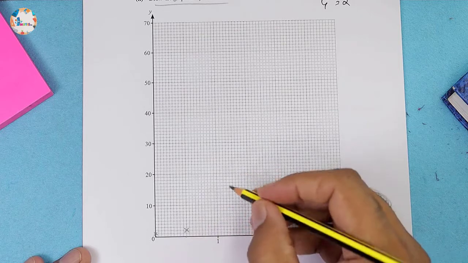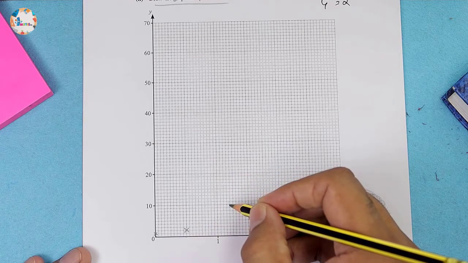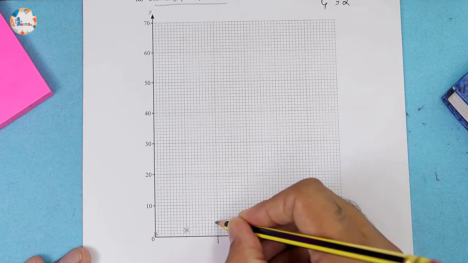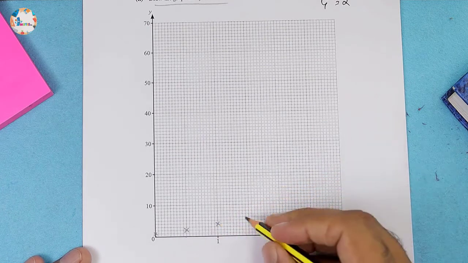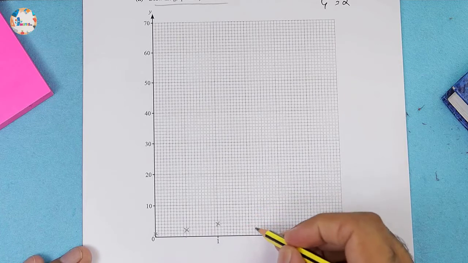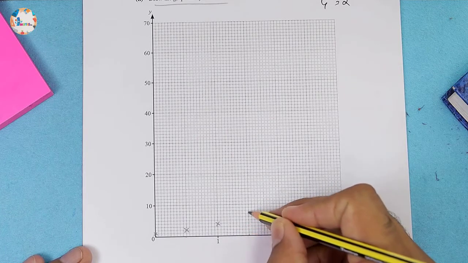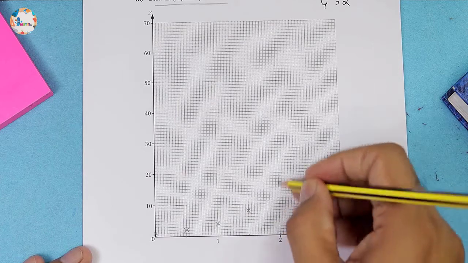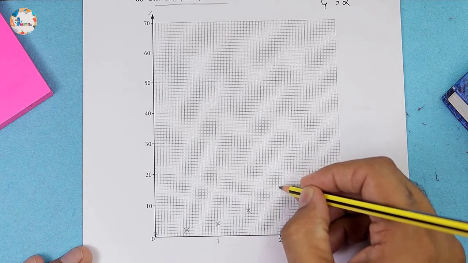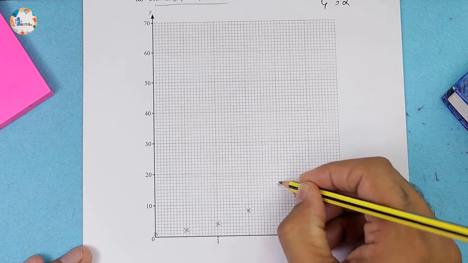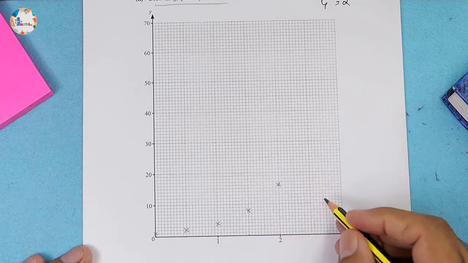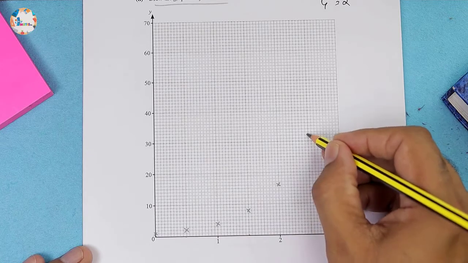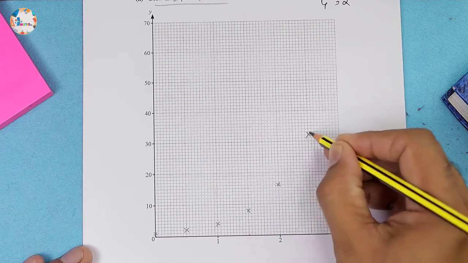Then they're saying 1 and 4. 1 and 4 will be over here. Then comes 1.5 and 8. 1.5 and 8 will be this one. Then 2 and 16. So 2 and 16 will be this one. Then 2.5 and 32. 2.5 is this one and 32 will be this.